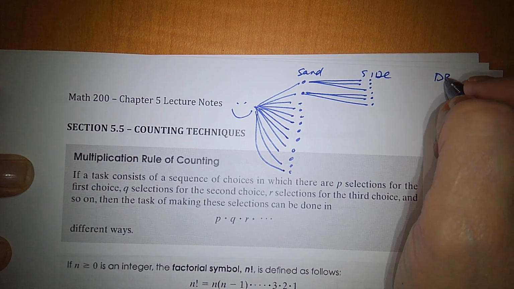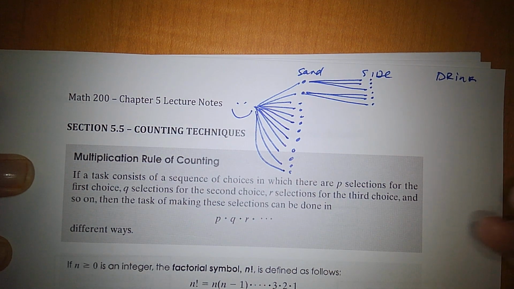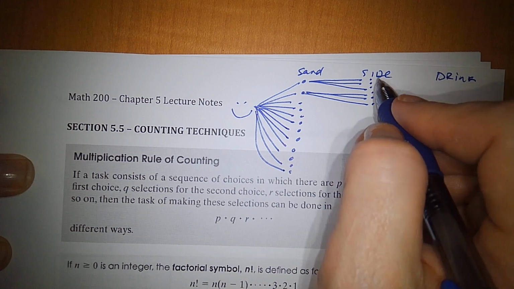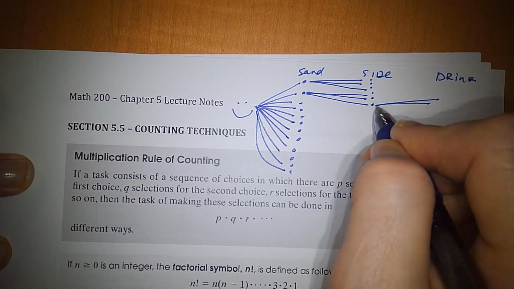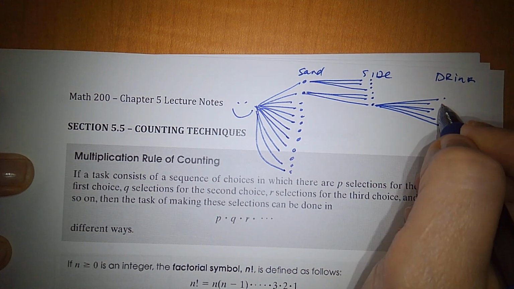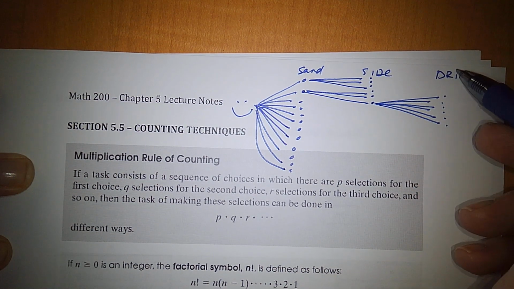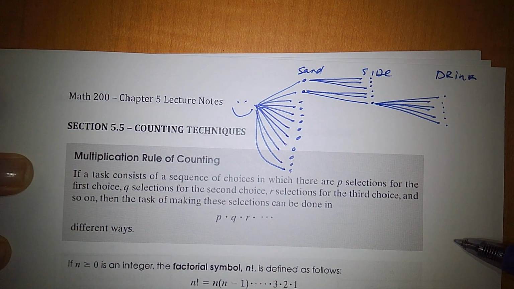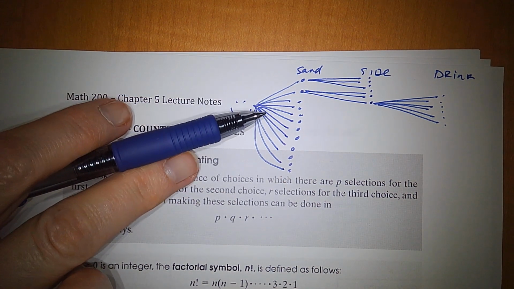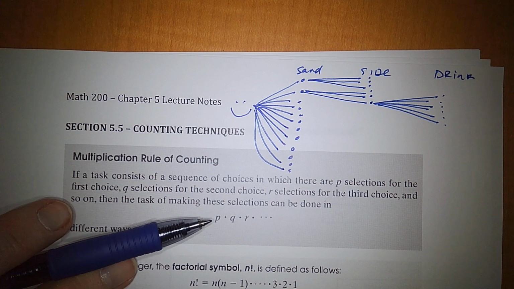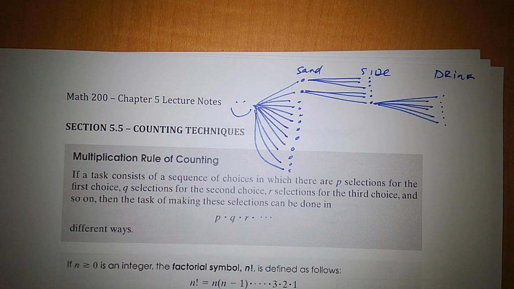Then I have to order the drink. There are 6 possible drinks, so if I order this particular side item, I now have to order one of 6 drinks. So you can see how the number of possible options is going to get quite large, quite fast. So rather than draw this tree diagram every single time, it's much easier to just multiply each of those options together.